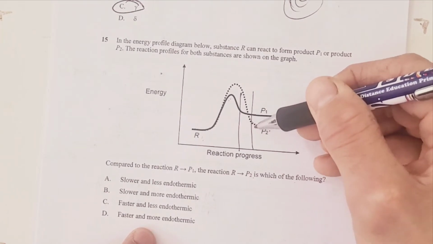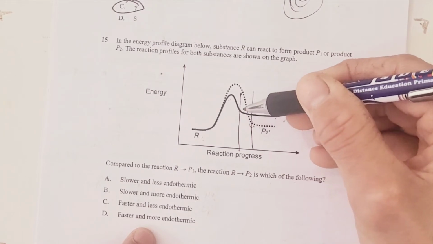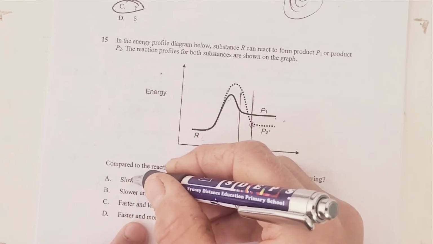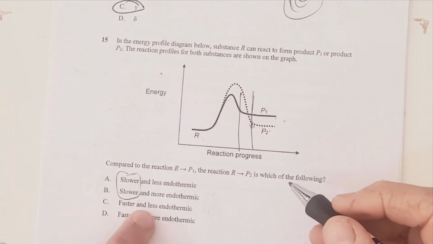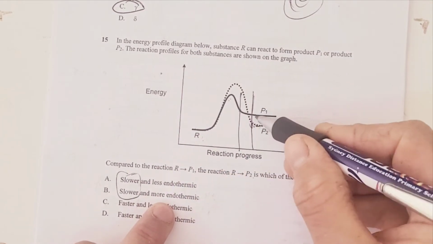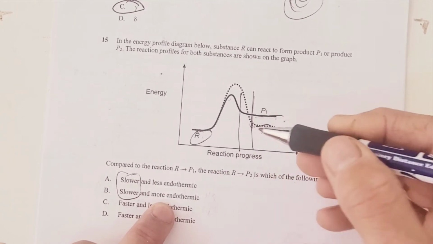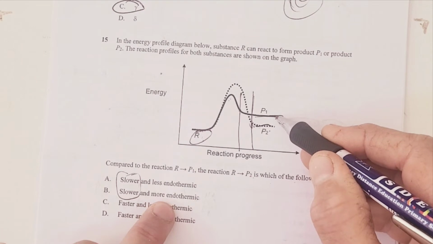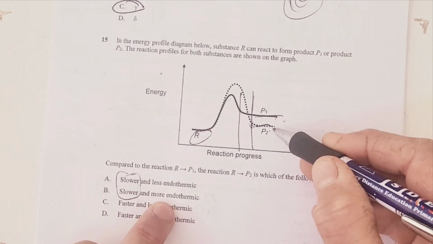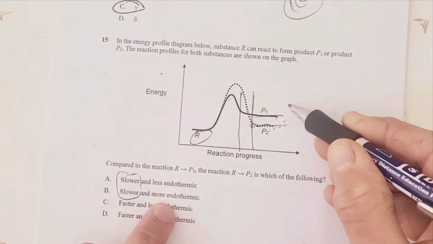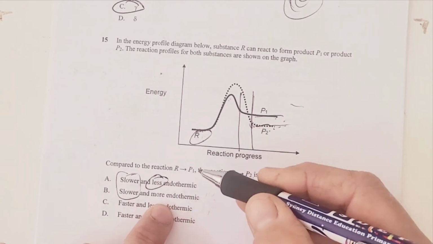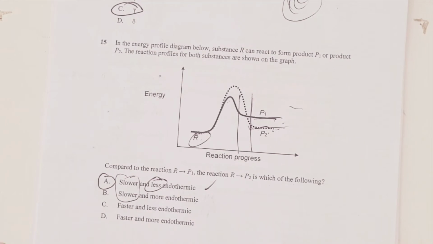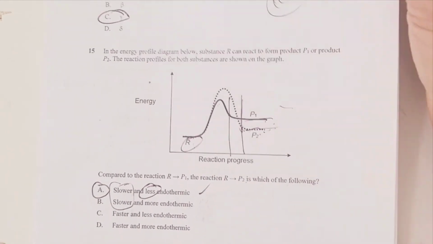Is it faster than 1, or slower than 1? It takes longer, so it's slower. Okay, now both of these are endothermic because they're above the starting point. Compared to P1, P2 is less endothermic because it's not as high up. So that leads us to our answer.